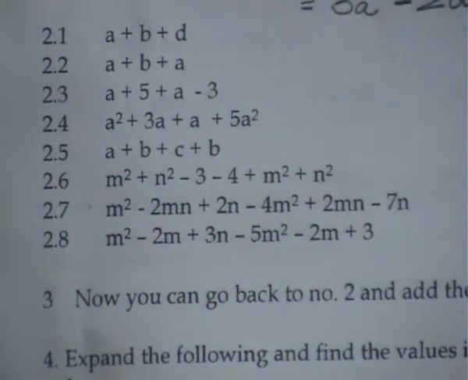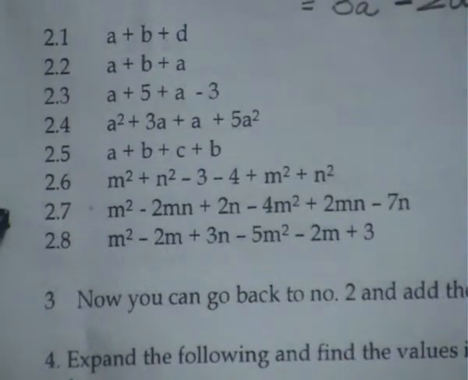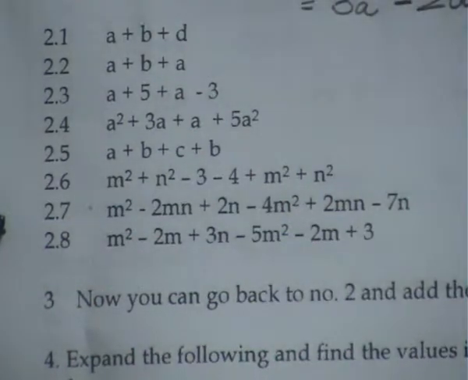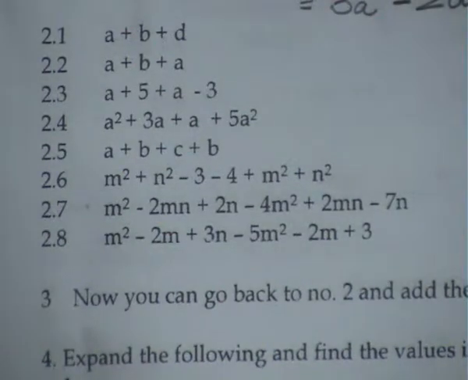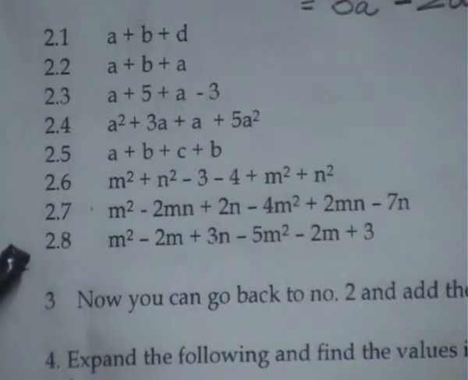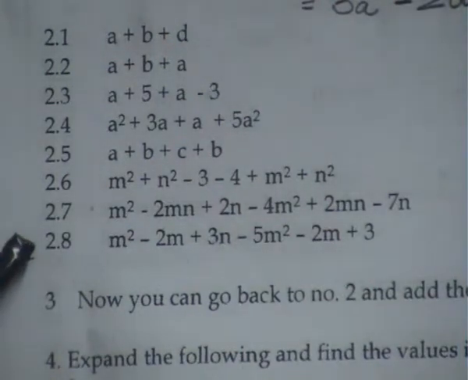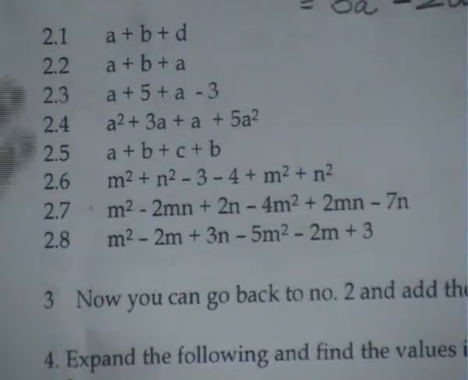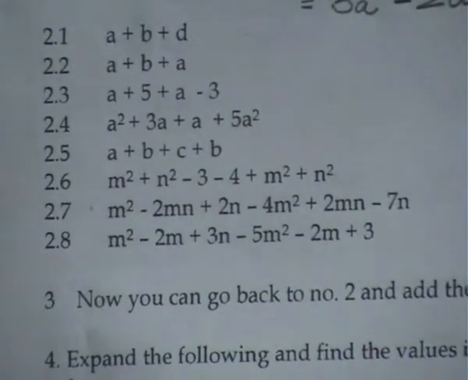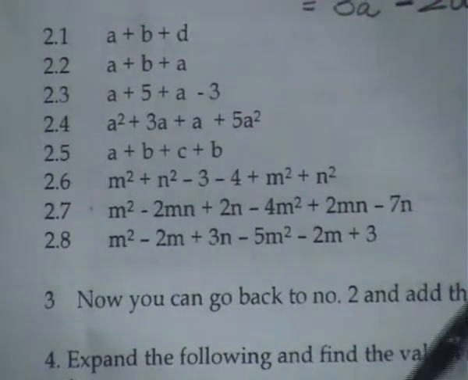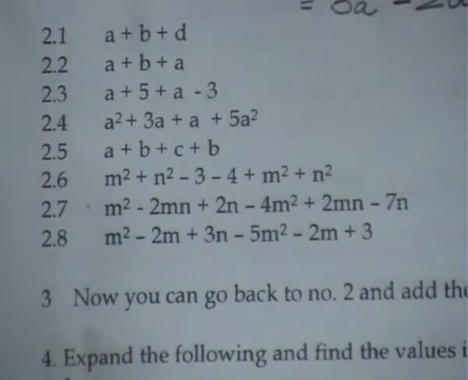2.7, m squared minus 2mn plus 2n minus 4m squared plus 2mn minus 7n. 2.8, m squared minus 2m plus 3n minus 5m squared minus 2m plus 3. Alright, now don't cheat. Switch off the DVD, try these examples, and then after that I will supply you the answers and you'll mark your work and tell me that you got all right.